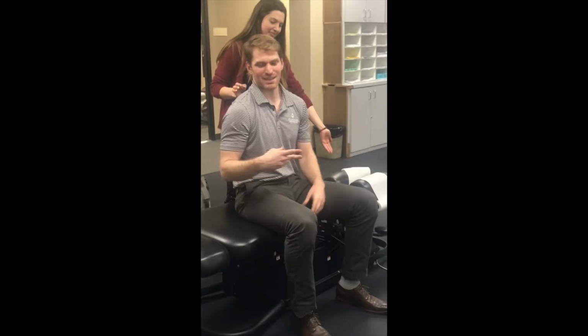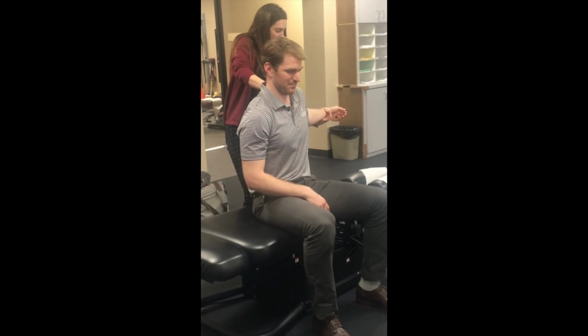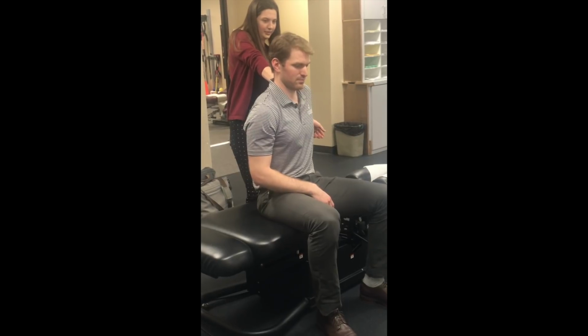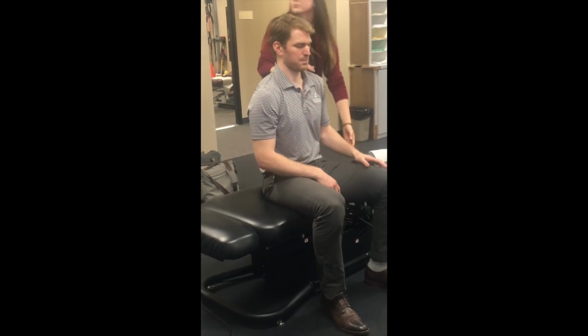Okay, and then hyperflexion is kind of the same. So you have your arm again on the radial pulse, and then you're just going to support their shoulder a little. Bring it back and extend it. And that should either change the pulse or recreate the pain and the symptoms.